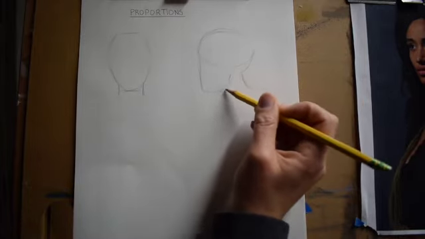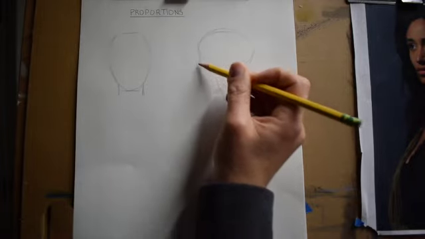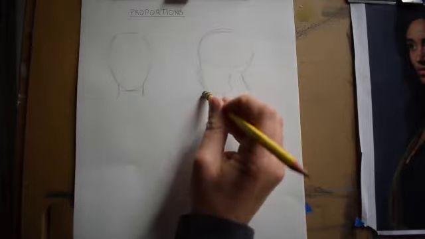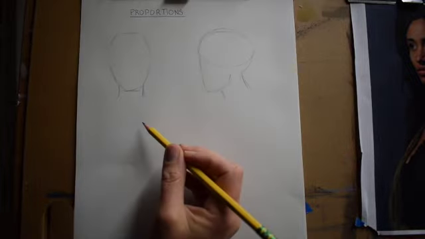Just be careful on the neck that you don't go too thick or too skinny. It looks a little bit weird, but we're going to put features and some hair on these people so it won't look so strange after a while.